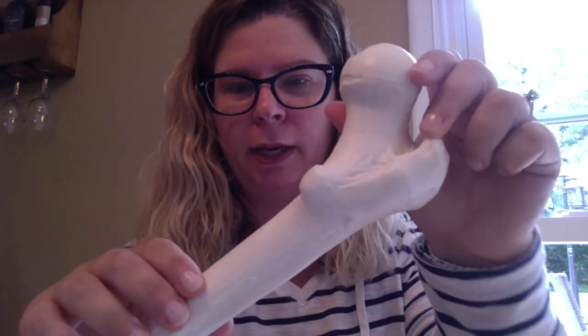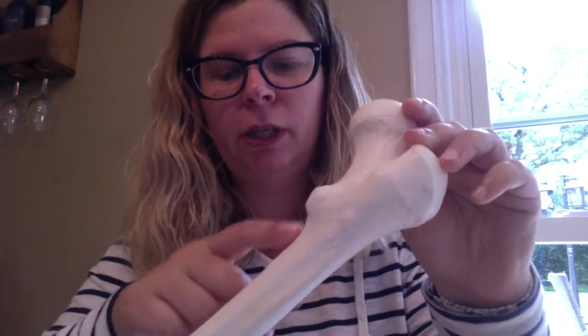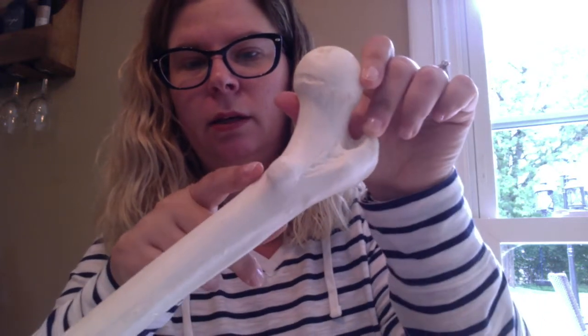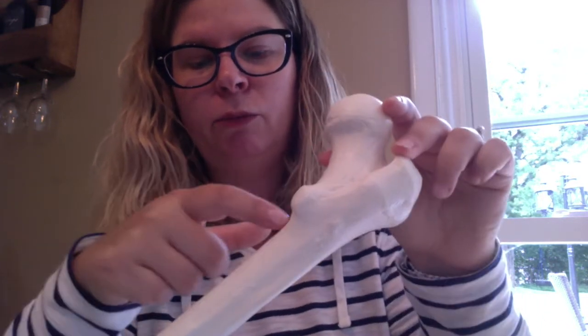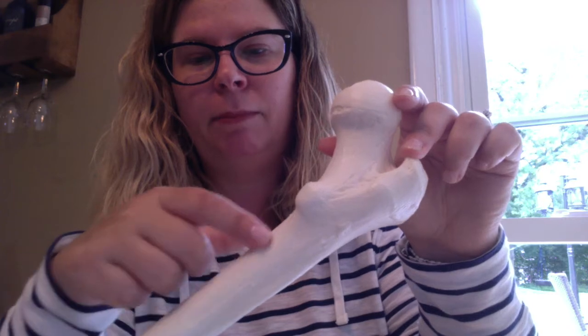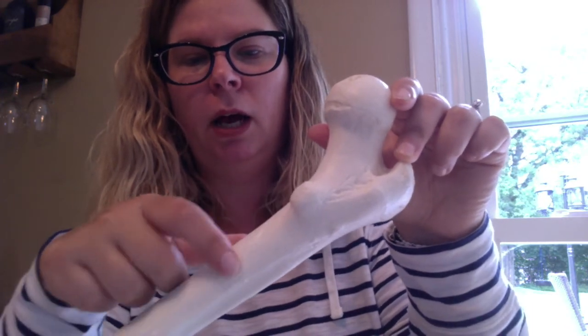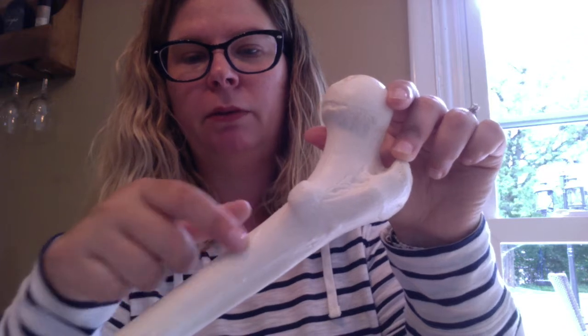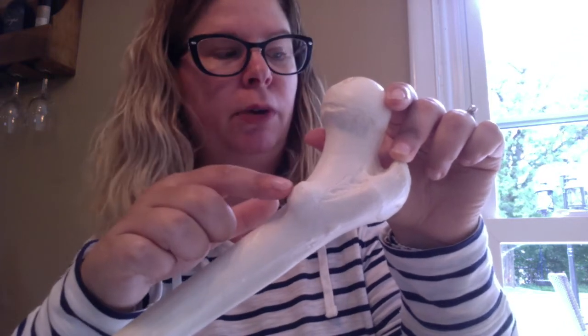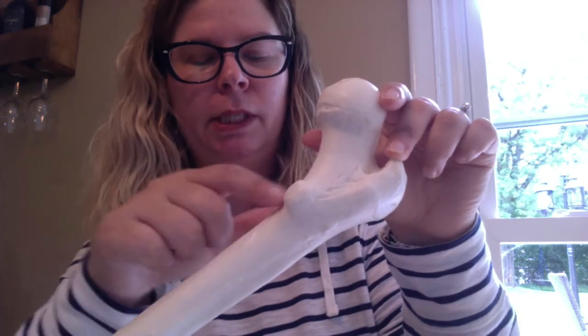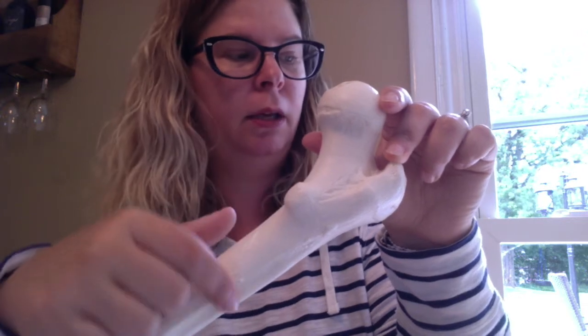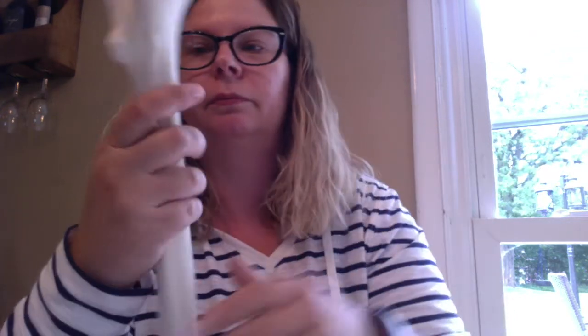I'm trying to get a good light refraction. You guys might not be able to see it, but your book has a really nice picture of it. This is called our spiral line. It goes from our lesser trochanter and sort of spirals around. It's your spiral line.